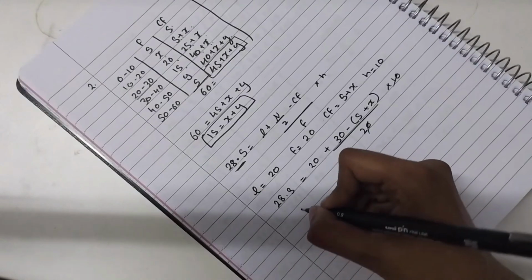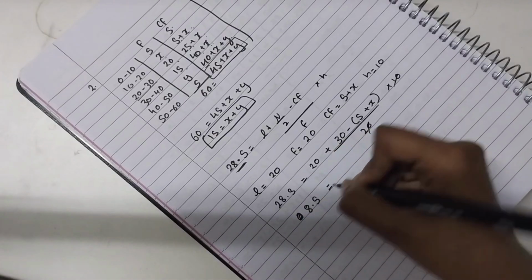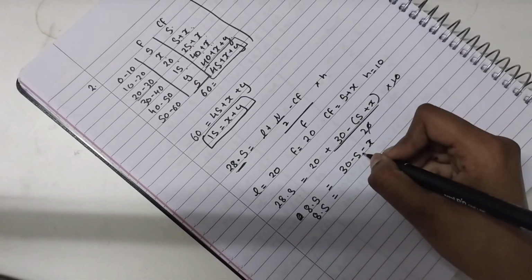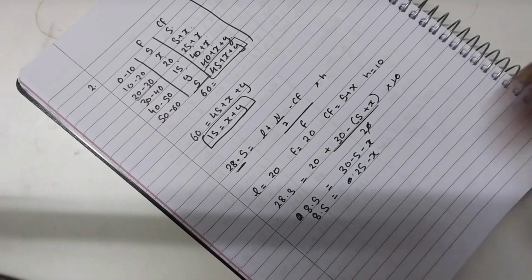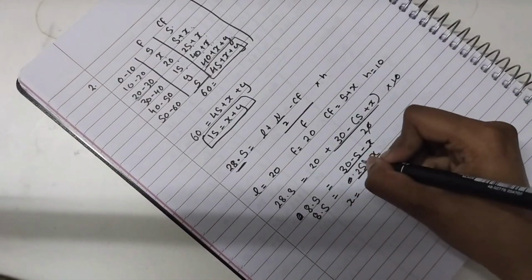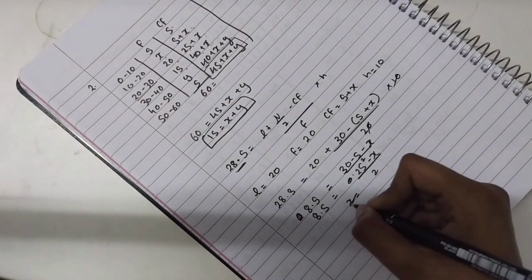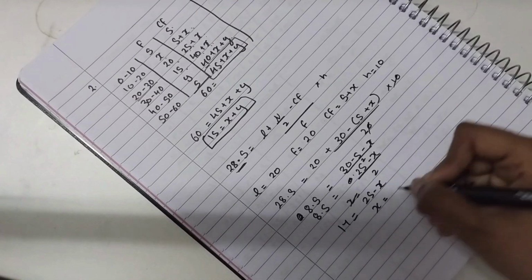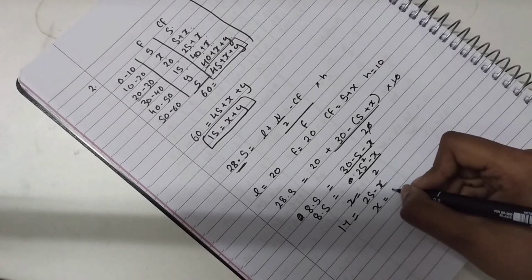20 can be brought over to this side, so we'll get 8.5, because 28.5 minus 20 is equal to 8.5, which is equal to (30 minus 5 minus x) divided by 2. So 8.5 is equal to 30 minus 5, which is 25 minus x, divided by 2. So when 2 is brought over to the left-hand side, we will get 8.5 times 2, which is equal to 17, which is equal to 25 minus x. So the value of x is equal to 25 minus 17, which is equal to 8.